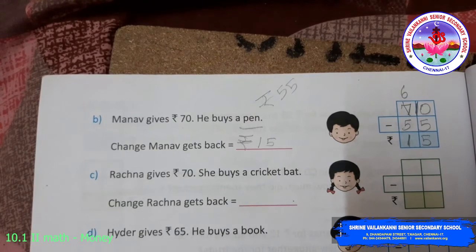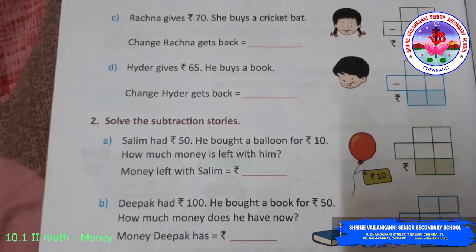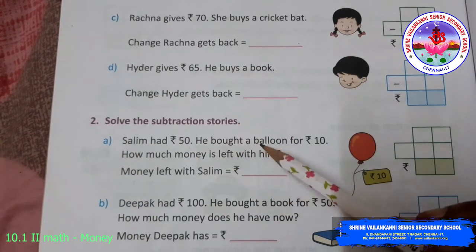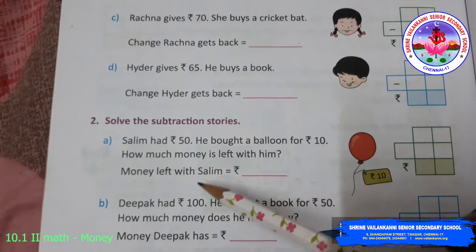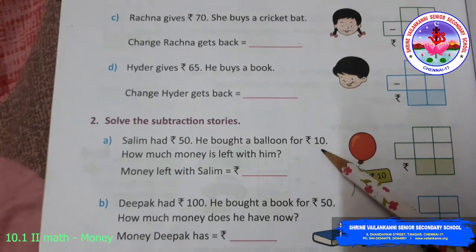Now we'll solve the subtraction stories. We'll just solve one thing. Salim had rupees 50. He bought a balloon for rupees 10. How much money is left with him? He is having 50 rupees. He bought only a balloon which cost rupees 10. What is the balance he is having?